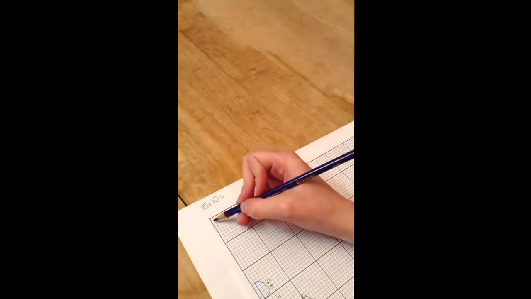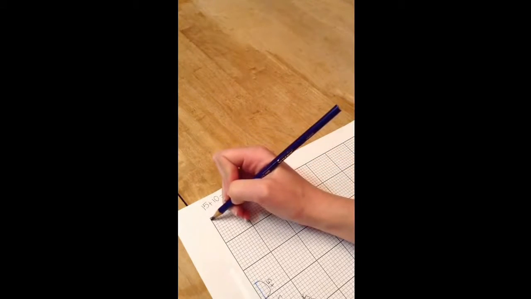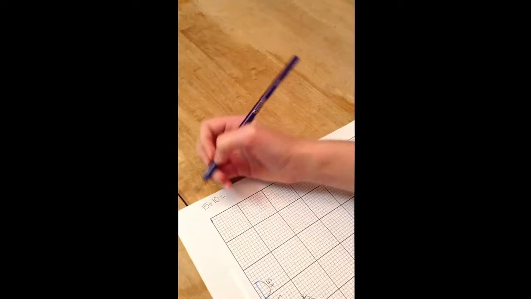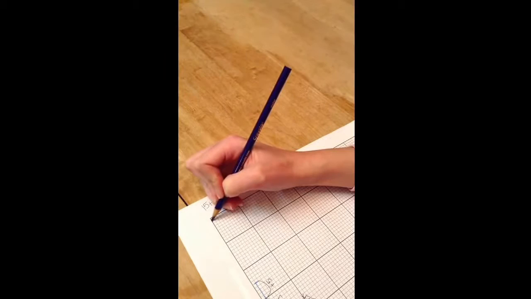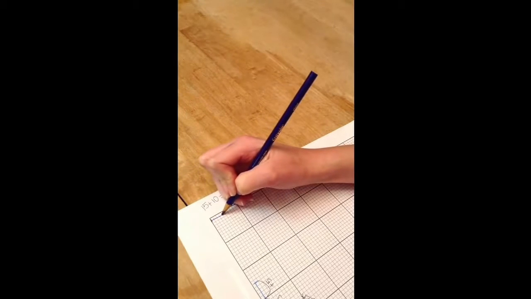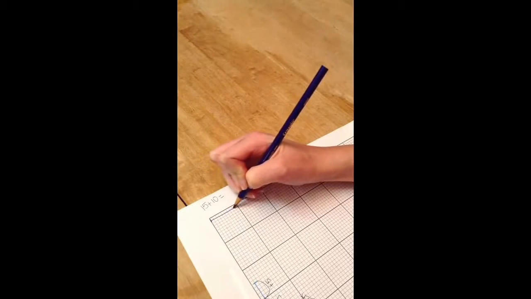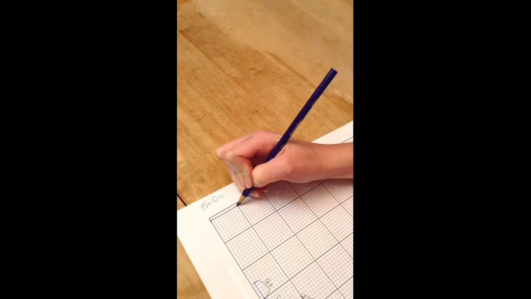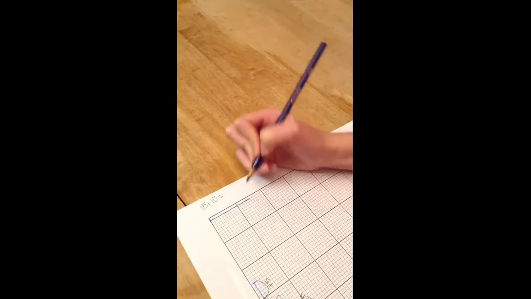So we know that each square represents 1. So we will start here, and we will draw out 15 squares. So 1, 2, 3, 4, 5, 6, 7, 8, 9, 10, 11, 12, 13, 14, and 15. So there is our 15.